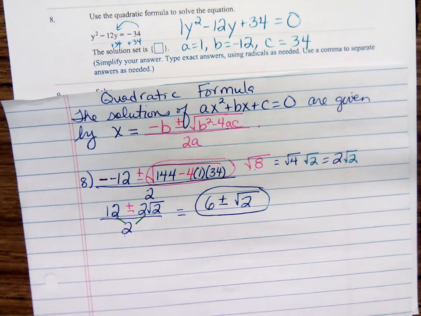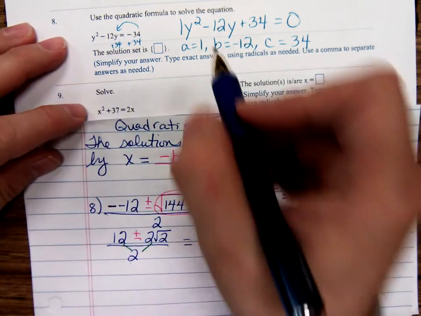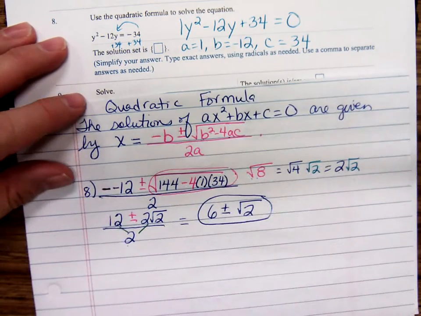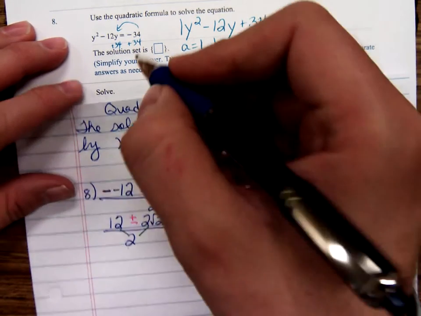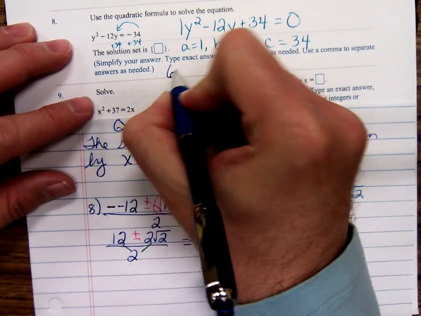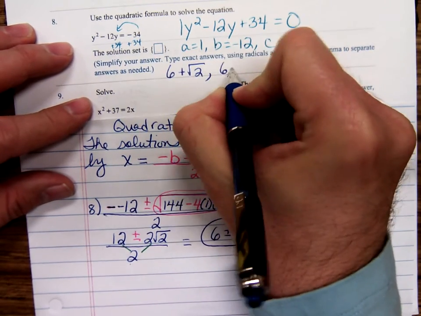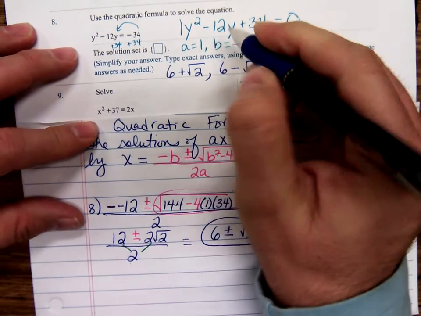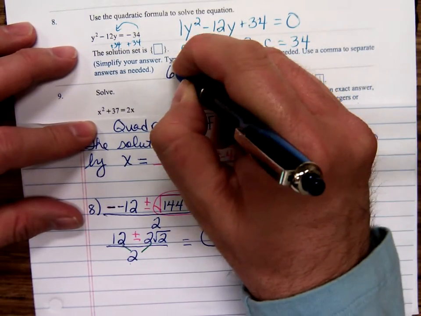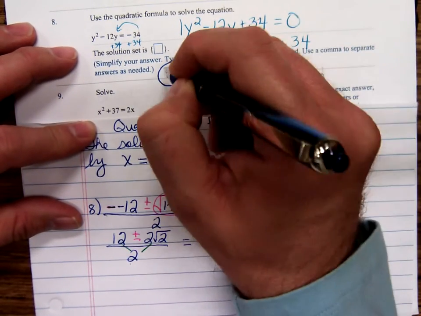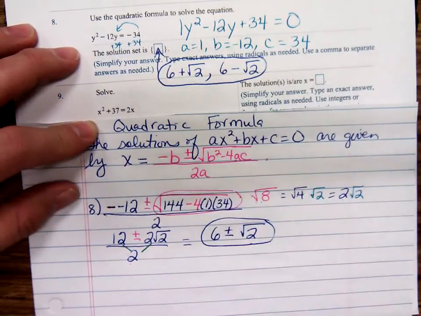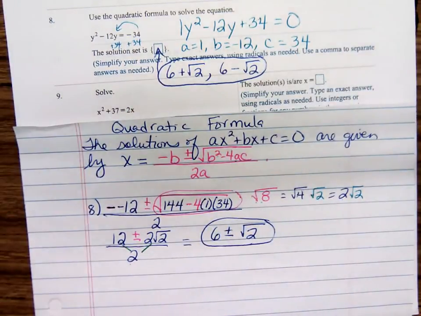And, to type in your answer, you can't type in the plus minus. So you're going to type it in like this. 6 plus square root of 2, comma, 6 minus square root of 2. But when you type that in, don't hit any spaces. Sometimes students hit too many spaces, and my math lab sort of has a hard time figuring out what they typed in.